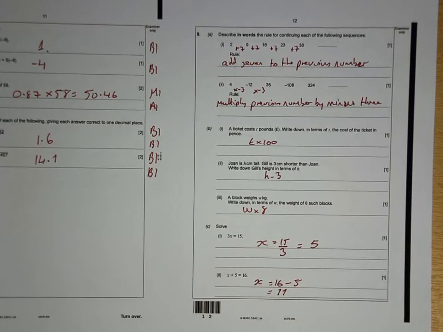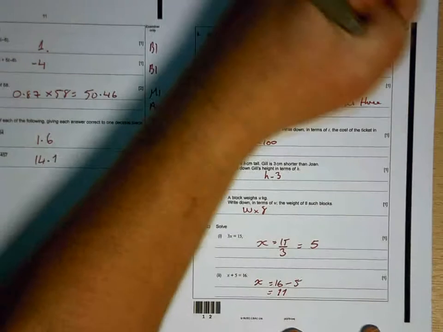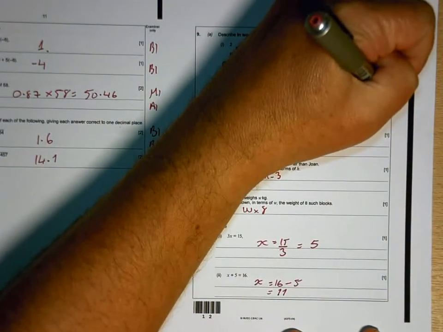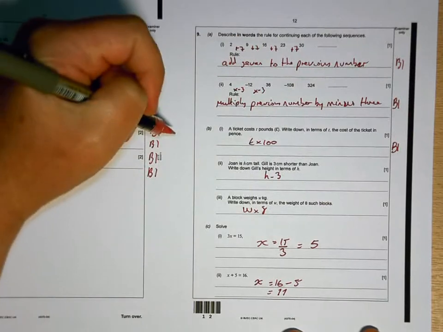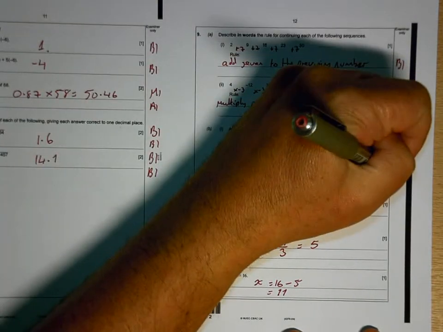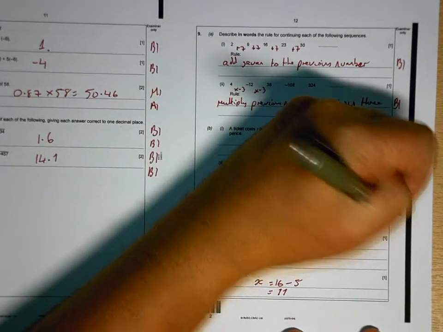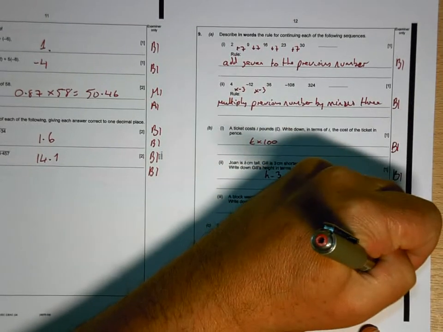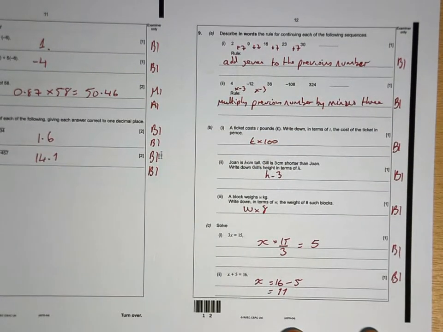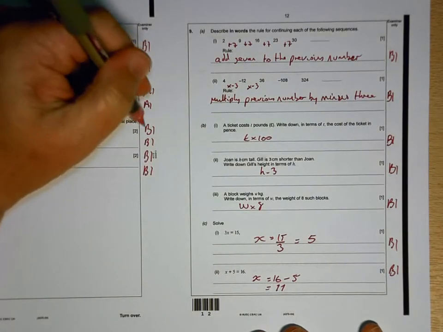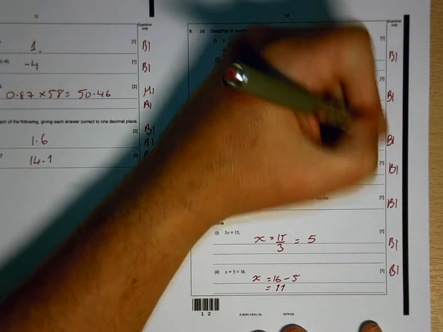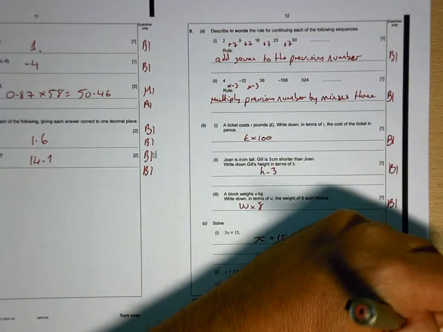Okay, so question 9. Add 7 to the previous terms. We've got 1 mark for each, so they're all right, all wrong. There's no method. 1, 2, 3, 4, 5, 6, 7, 8, 9, 10, 11, 12, 13, 14, 15 for the page.